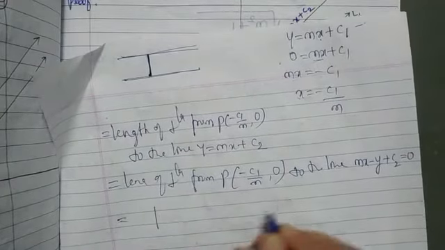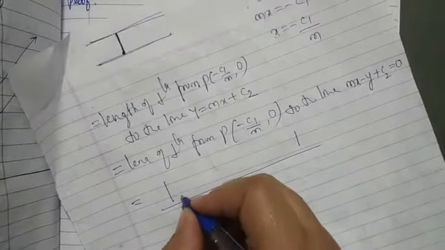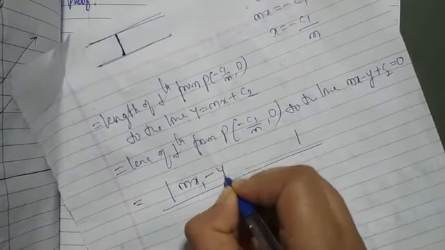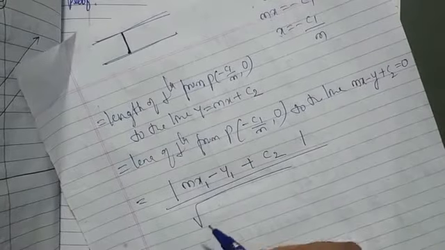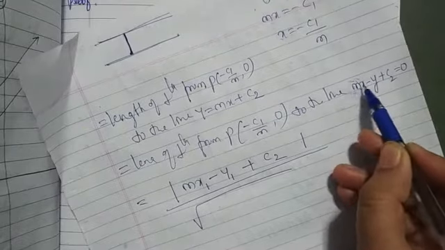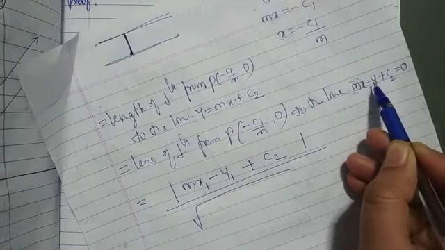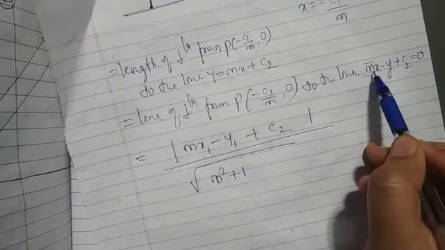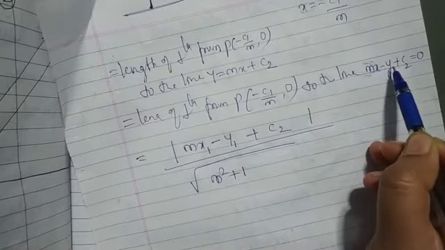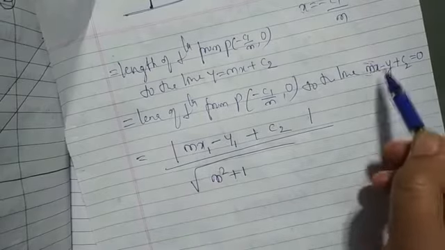And we know that the length of the perpendicular formula is given by mx1 minus y1 plus c2 divided by root of coefficient square of x plus coefficient square of y. Coefficient of x is m. Coefficient of y is minus 1. So squaring, m square plus 1 square, which is 1. The coefficient of x is m, the coefficient of y is minus 1. So squaring, m square plus minus 1 square is 1.